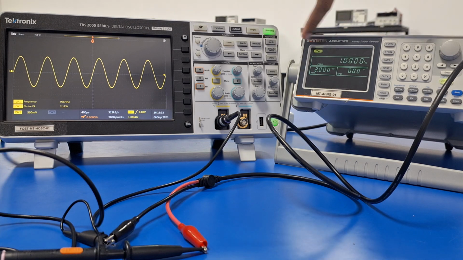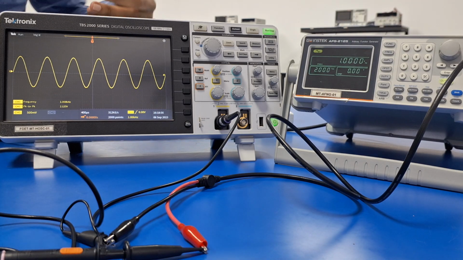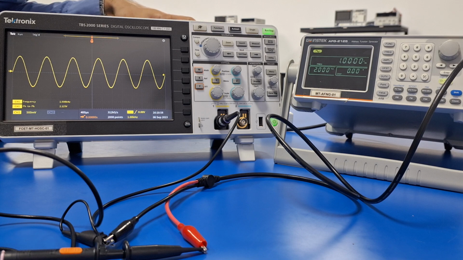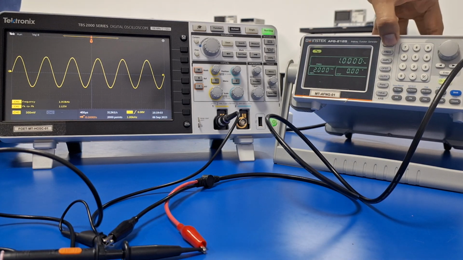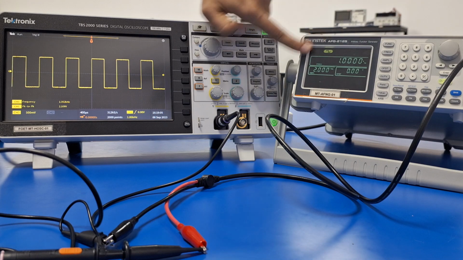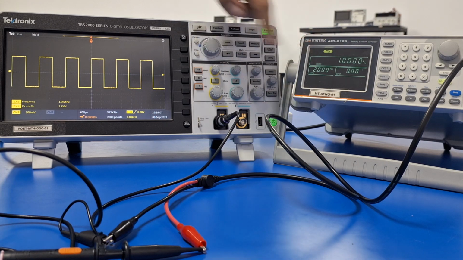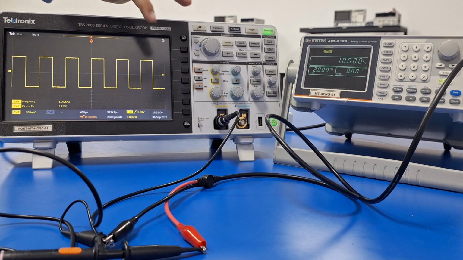So, I have set a sine wave of 1 kilohertz and 2 volts peak to peak, but experimenting with different waveforms or frequencies is essentially playing with the buttons here. So if I select the function button, I will go to the square waveform, and you can see in the oscilloscope a square waveform is displayed.